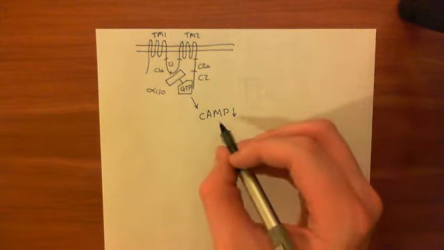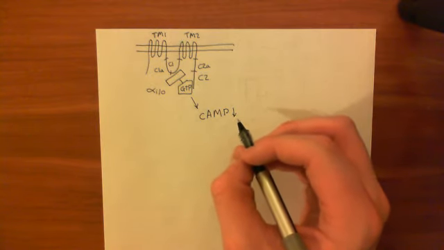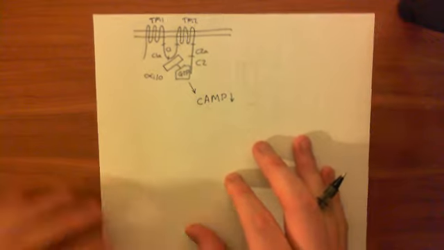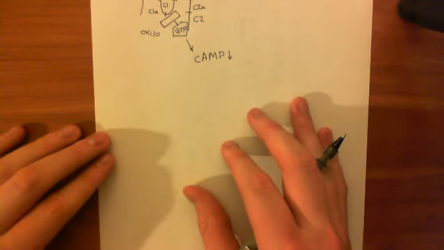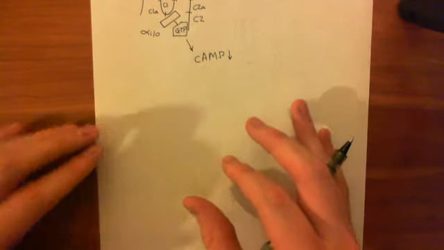Now cyclic AMP is responsible for activating protein kinase A. Okay, so let's have a little discussion of type 2 protein kinase A, but we'll do that in the next video.